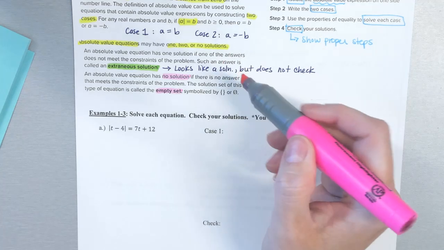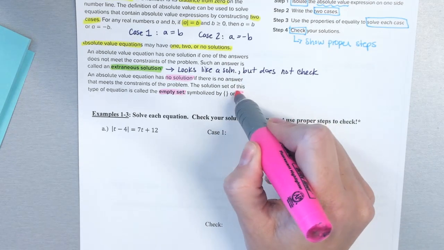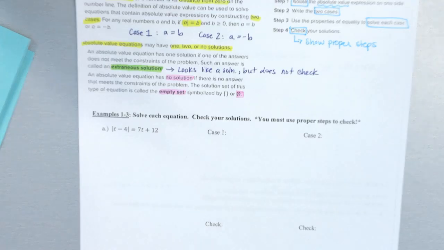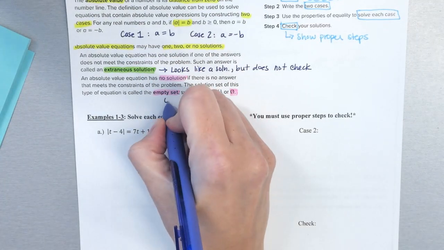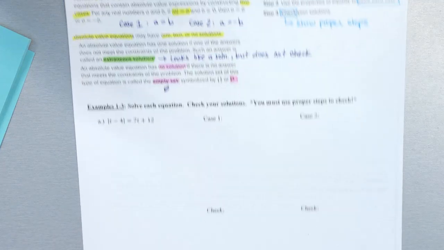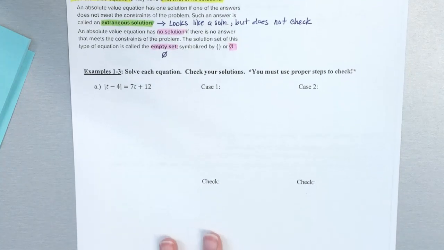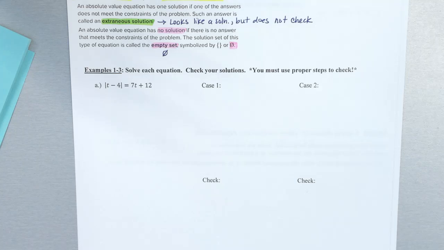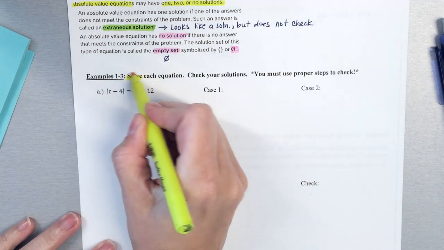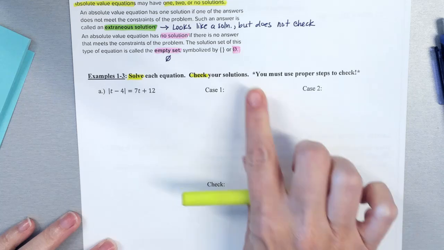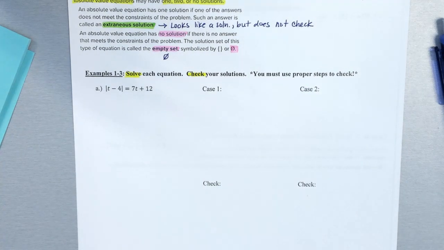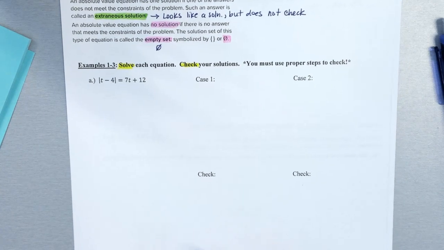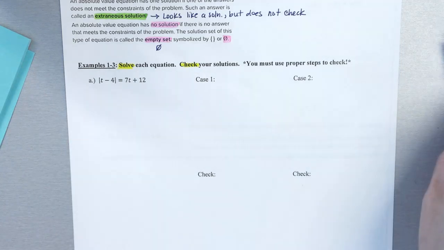Okay, and we're going to use this symbol here. It's just a 0 with a line through it. It's called the empty set or the null set. So we're going to solve each equation and then we're going to check the solution. And again, I'm going to go through with you to make sure that you have the proper steps. Checking is also something that will be required on your quiz, so we want to make sure we do it right.